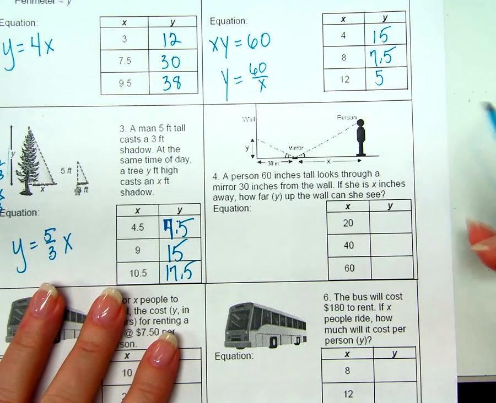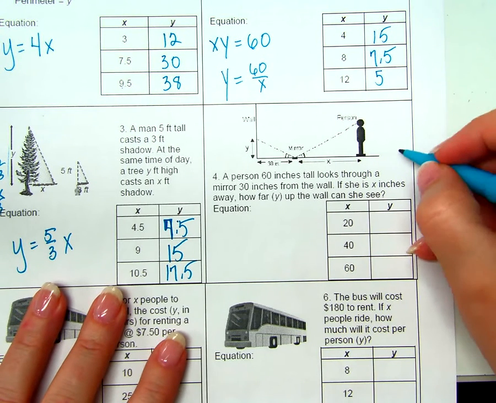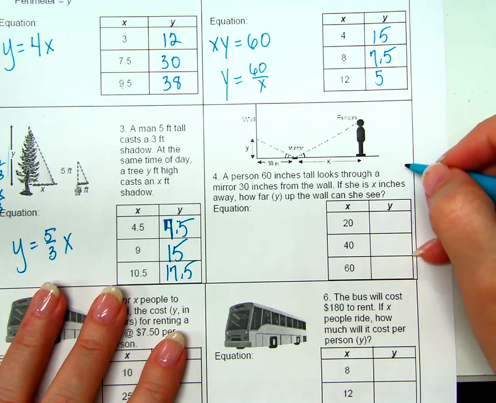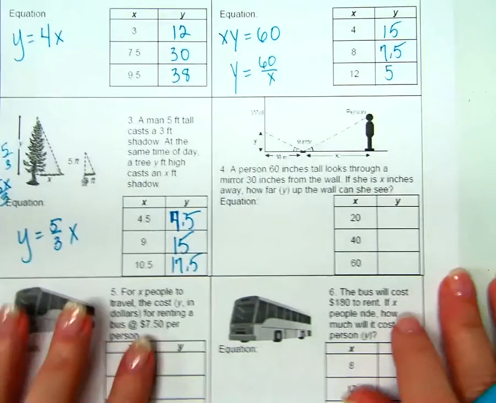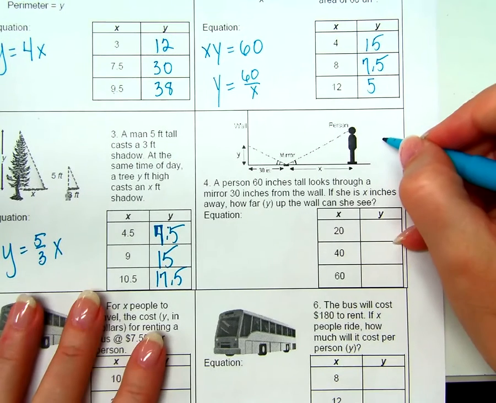Okay. What proportion would you set up? For the record, there's not just one right answer. This is not the only proportion we get to set up to solve this one. So start with something. What do you want me to write first?